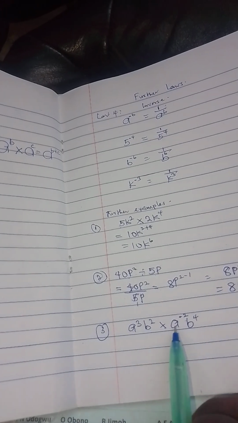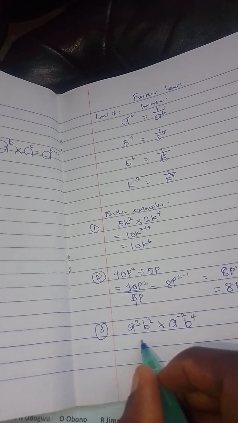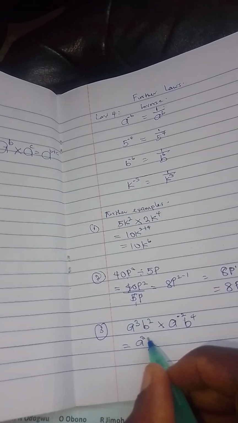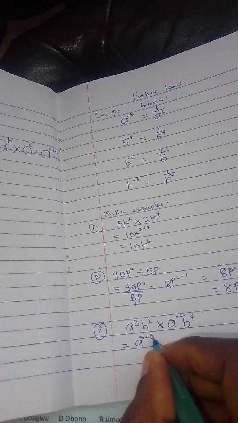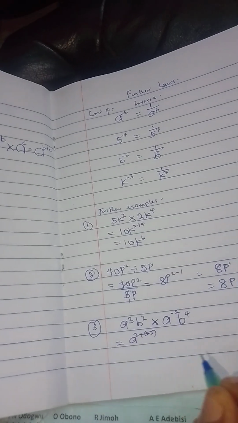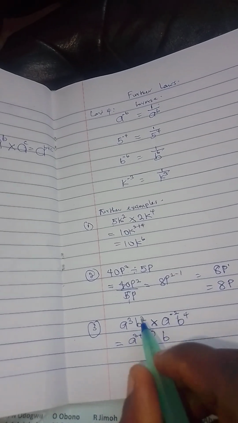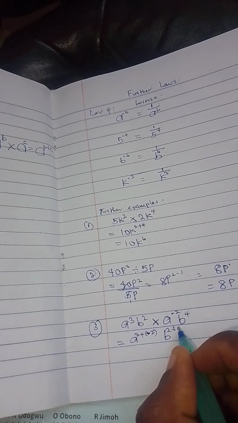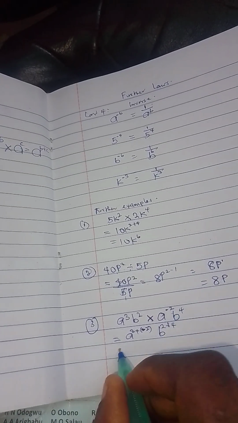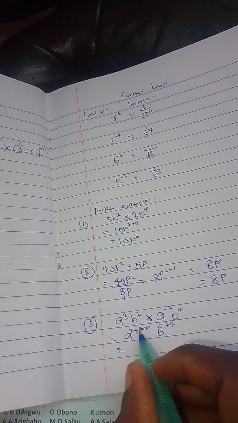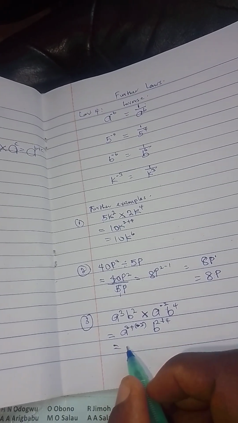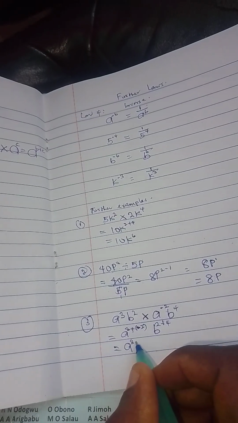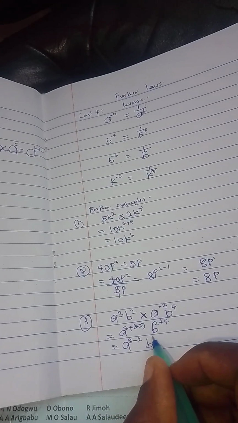This base and this base here are the same, so I have a raised to power 3 plus, since the multiplication law says add, but there's a minus, I'll introduce a bracket and put my minus 2 in brackets. Then I have b raised to power 2 plus 4. So in total, I have 3 open brackets plus, plus times minus is minus, so I have a raised to power 3 minus 2, b raised to power 6.